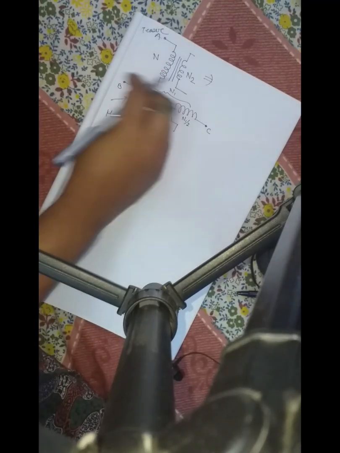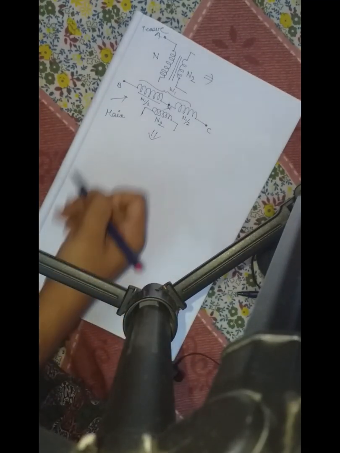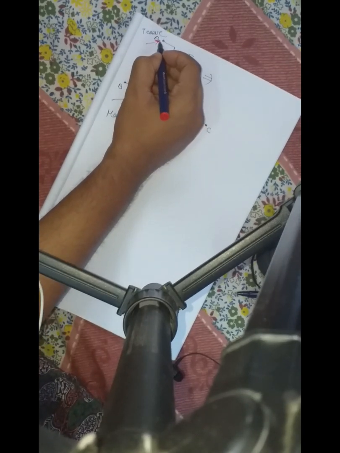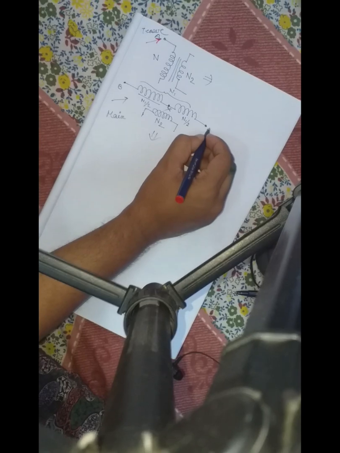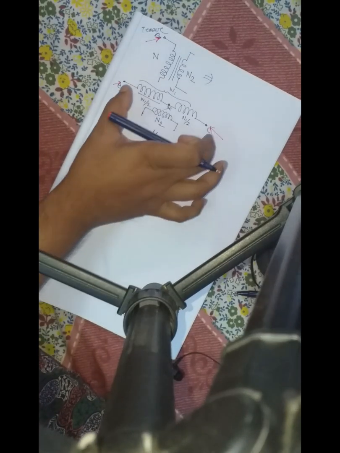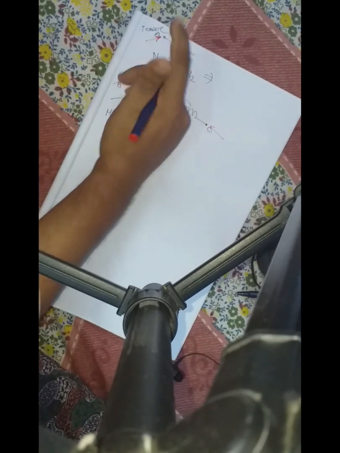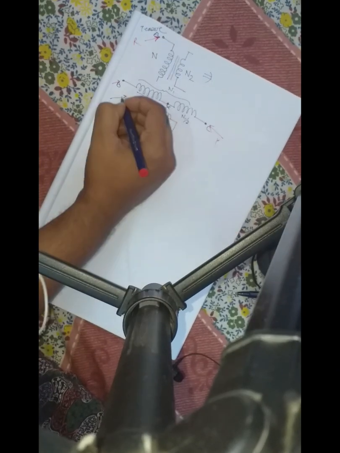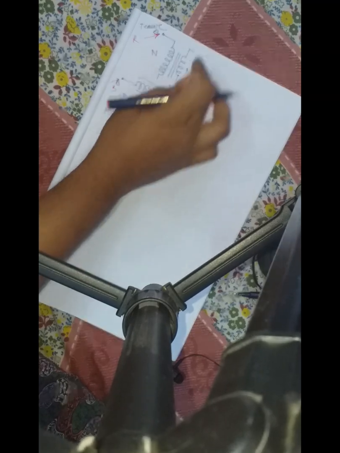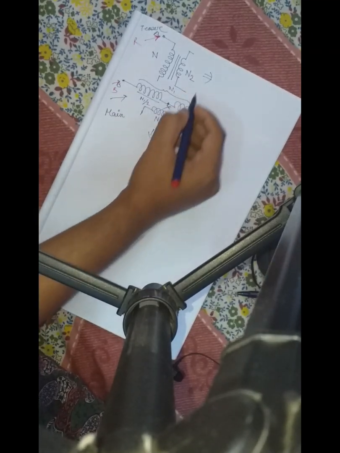So we can supply 3-phase: one phase at the A point, another phase at the C point, another phase at the B point, and we can give a 3-phase supply. Suppose this is R, this is Y, this is B, and we can get 2-phase from this end.